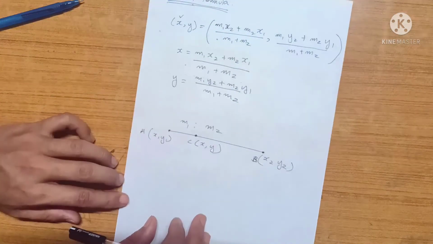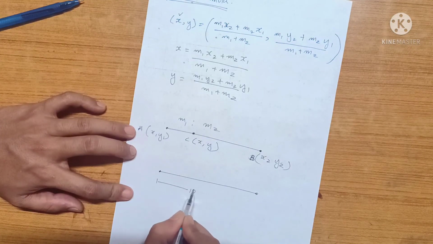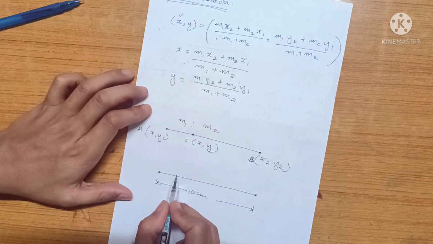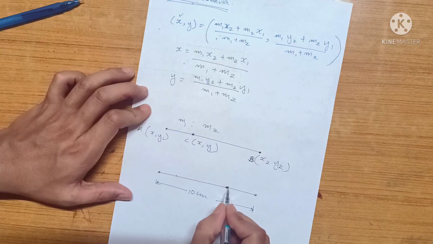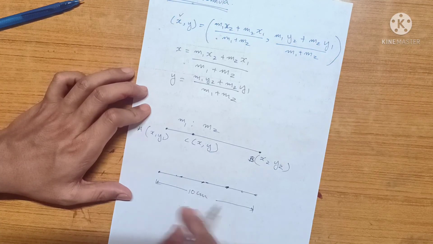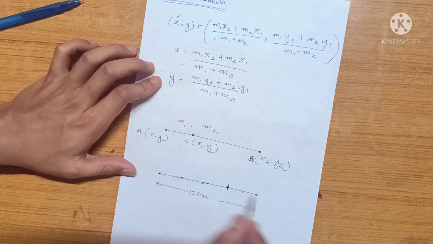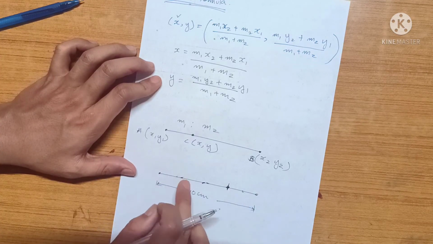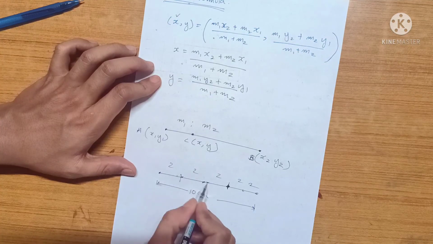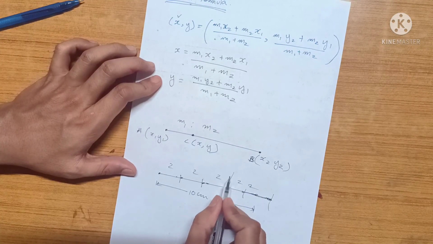Let me explain that properly again, the ratio part. Suppose there's a line which is 10 centimeters long. If I divide the line into 5 equal parts, then it is 2 centimeter, 2 centimeter, 2 centimeter, 2 centimeter, 2 centimeter. So that's 10 centimeter, right? From here to here is 2, from here to here is 2, and so on, each part is 2. And then the point is lying right here.